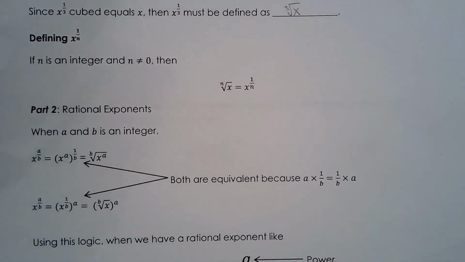Now, when you work with rational exponents, the numerator of the rational exponent may not be 1. It could be, but it's not necessarily equal to 1. So we have a over b as your rational exponent, and let's say they're integers. You can express a over b as a times 1 over b, or as 1 over b times a. If you express it as a times 1 over b, you can use the power law of exponents and write it as x to the power of a, raised to the power of 1 over b, because it's a product, so you can express it as a power of a power.